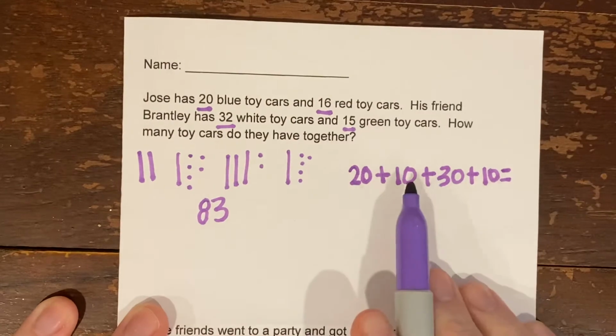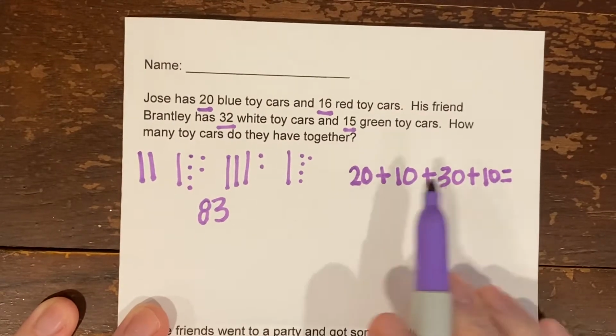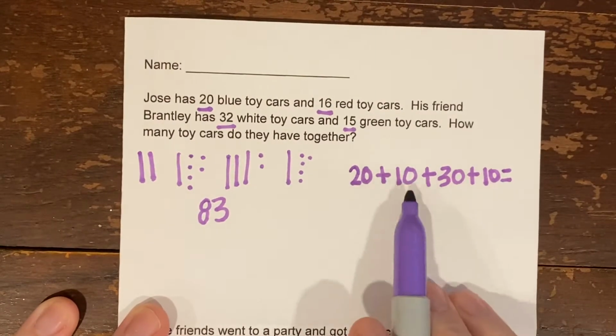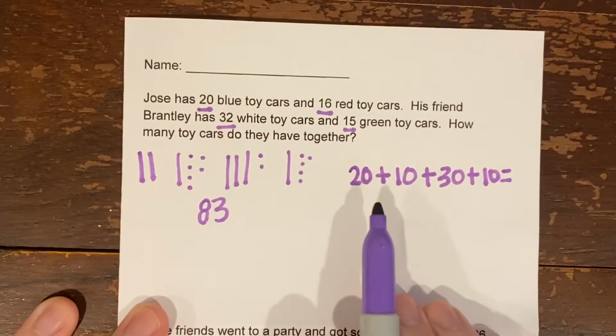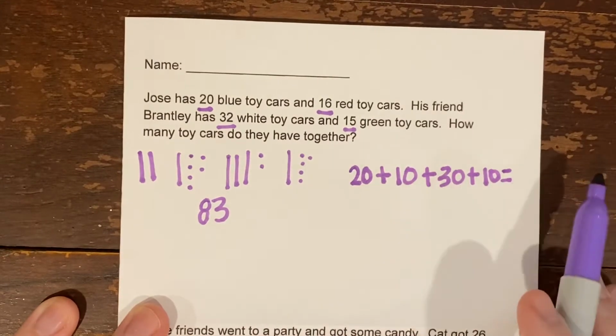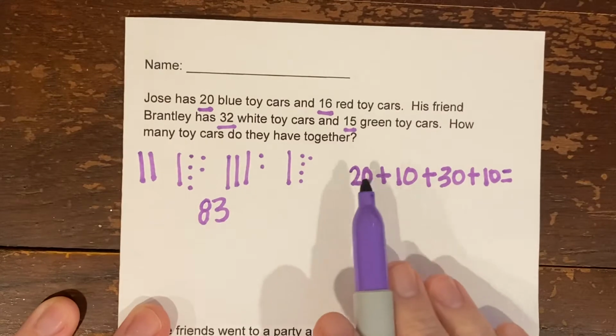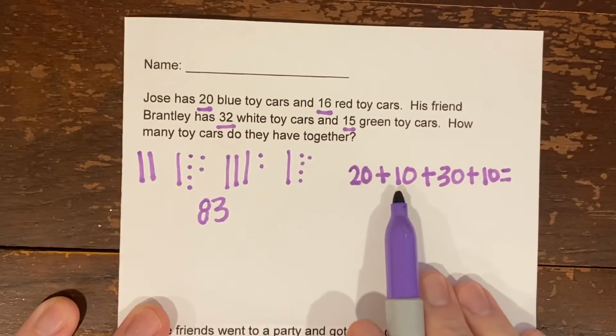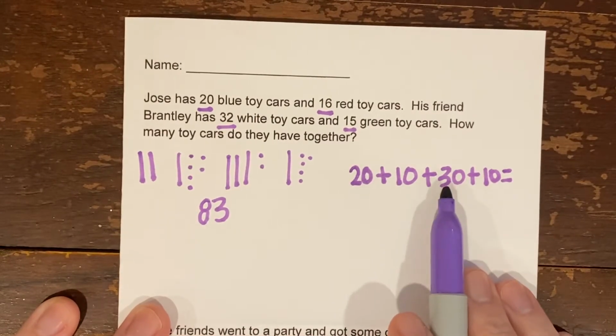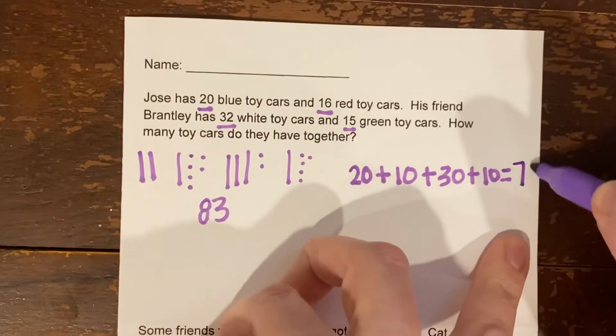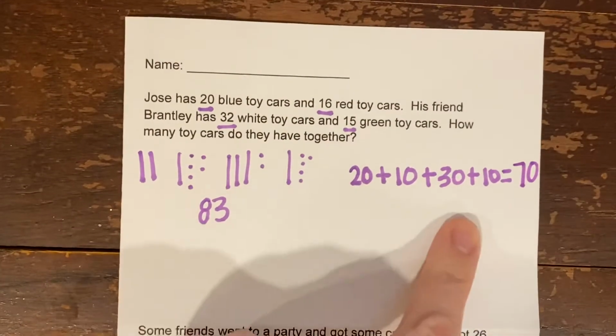You could also say 10, 20. The 2 tens make a 20. So 20 and 20 is a doubles fact, which would make 40. And then 40 plus 30 equals 70. Or you could just do this. 10, 20, 30, 40, 50, 60, 70. Okay? And then we go through and we add our ones.